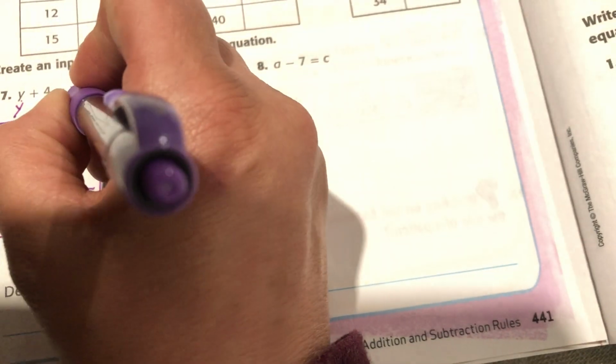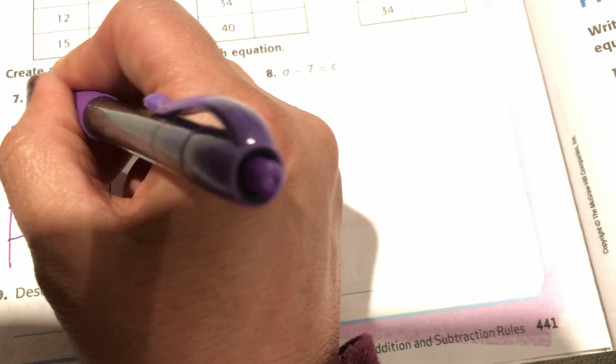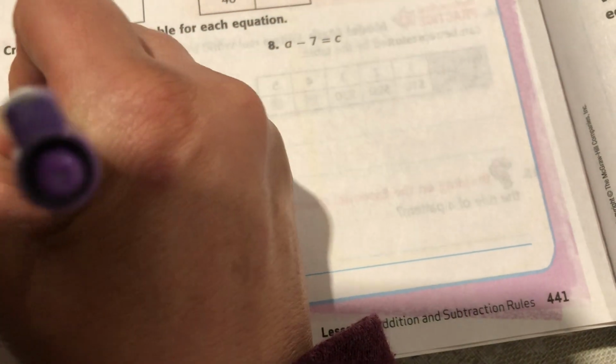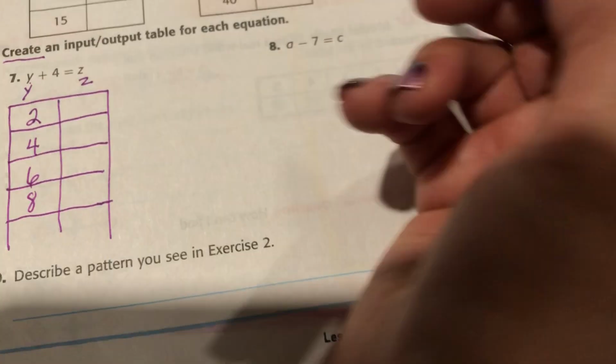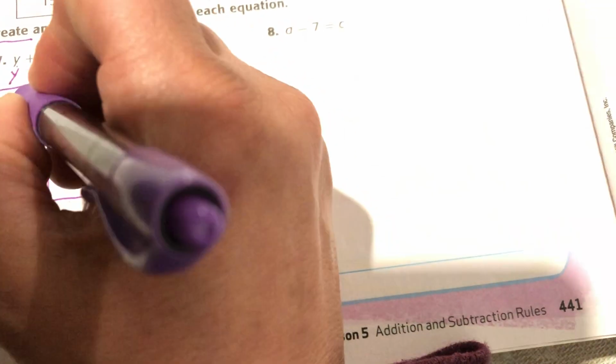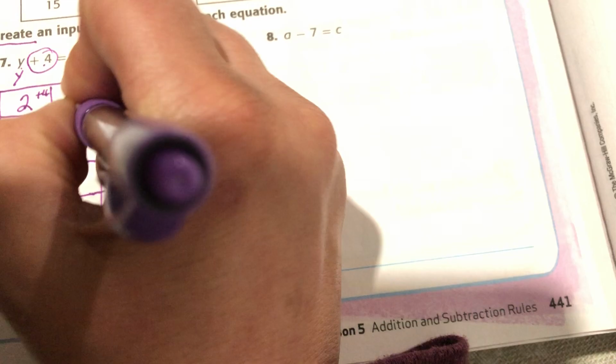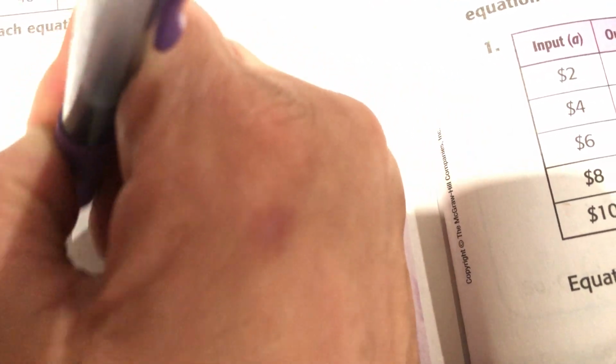Okay, and it's y. This is the y side, and this is the z side. And whatever you put here, you're going to add 4 to it. Okay, so let's say we go 2, 4, 6, 8. Okay, any numbers, it's saying create your own. Okay, and you're going to add 4. So 2 plus 4, that's the rule, is 6. 4 plus 4 is 8, and so on. Okay, so you'll do the same here. All right, so you're going to create your table.